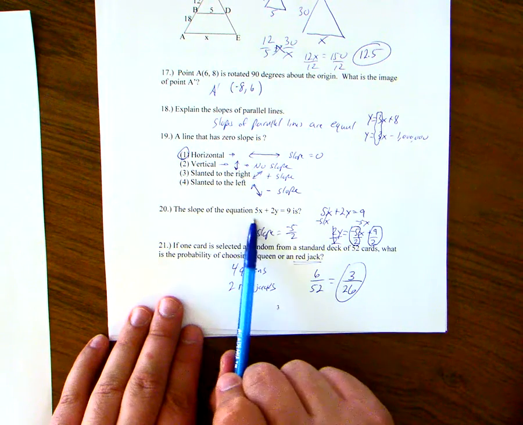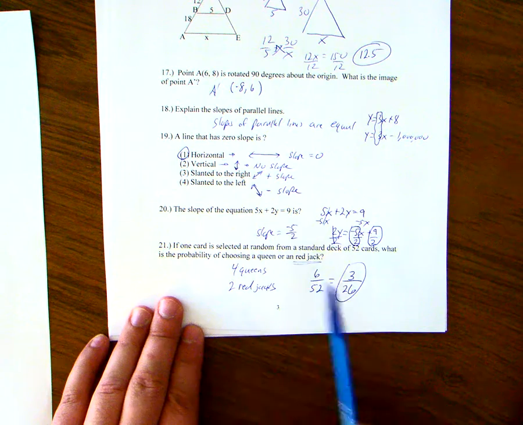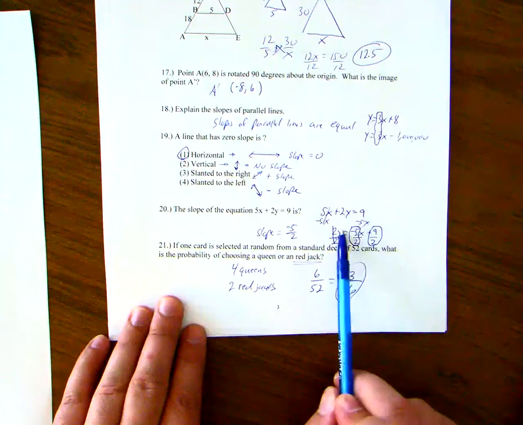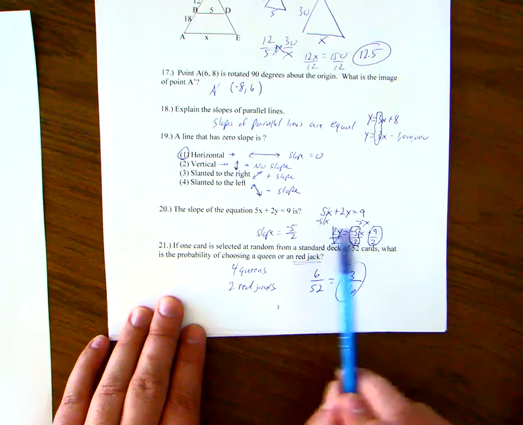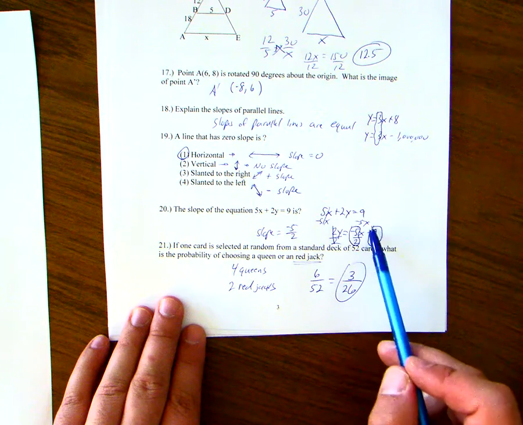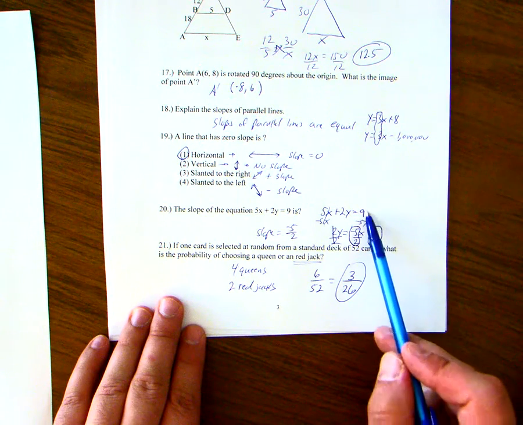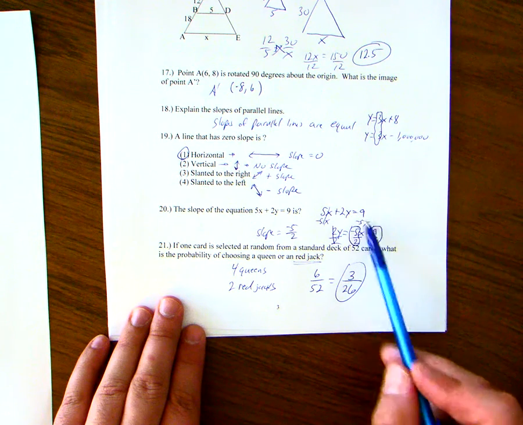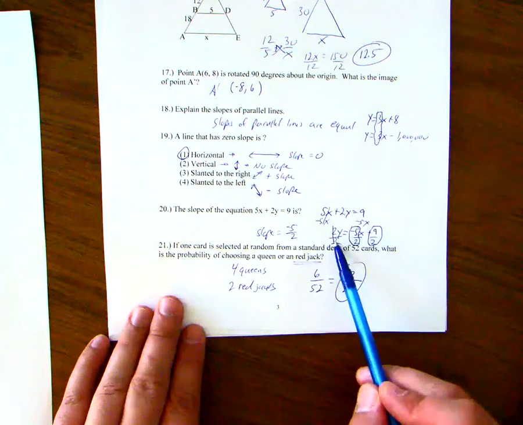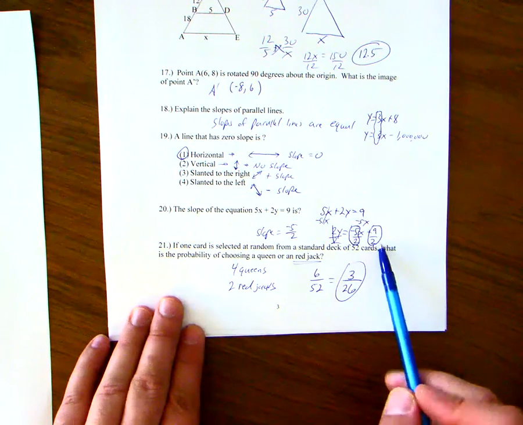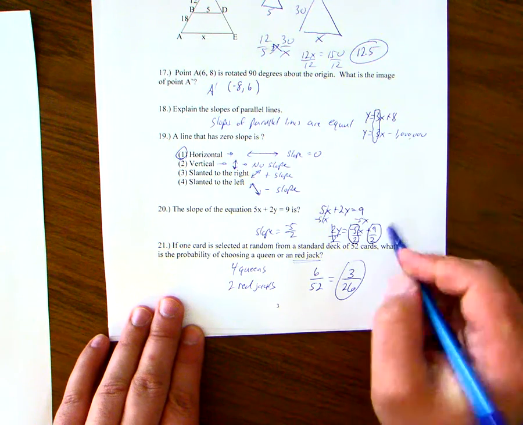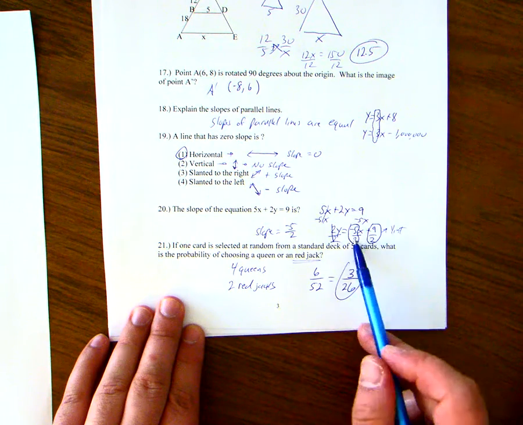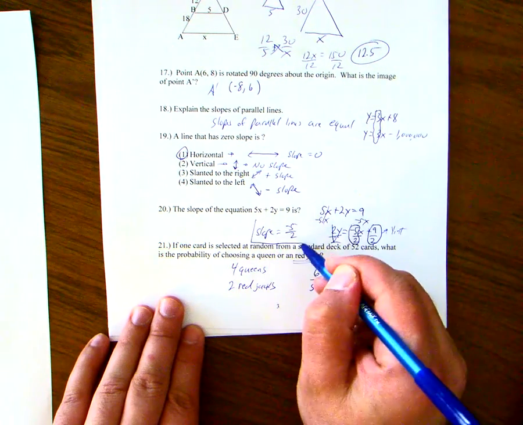20. The slope of the equation 5x plus 2y equals 9 is. So I wrote it over here, 5x plus 2y equals 9. I want y by itself, so subtract 5x on both sides. 2y drops. I cannot combine 9 and a 5x because there's no x attached to the 9. Okay, those are two different terms. So it's a negative 5x plus the 9. I just dropped it down. Divide everything by 2 to get y by itself, and I find out my slope is negative 5 over 2. This is my y-intercept. That doesn't matter because it doesn't want the y-intercept. Leave everything as fractions. So your slope is negative 5 over 2.